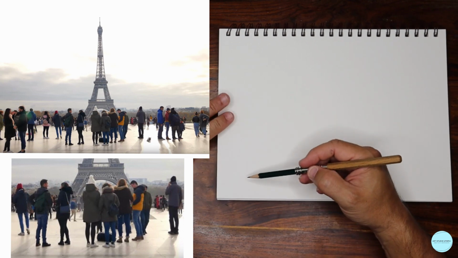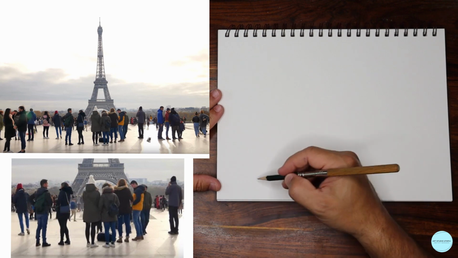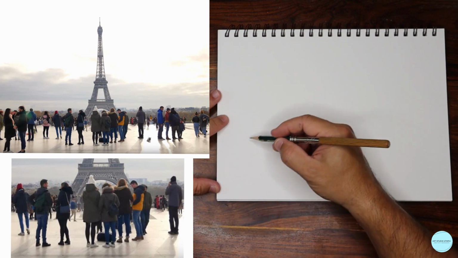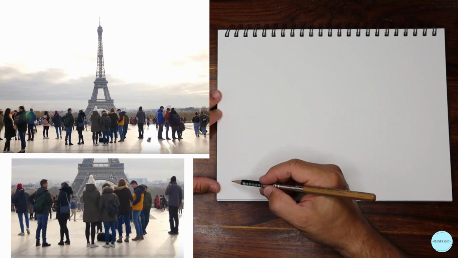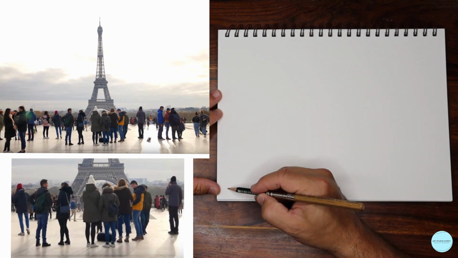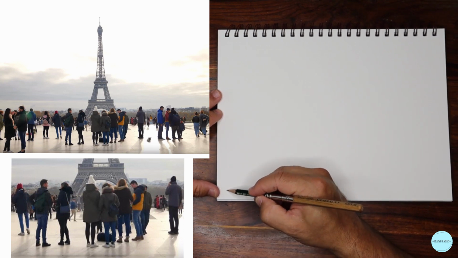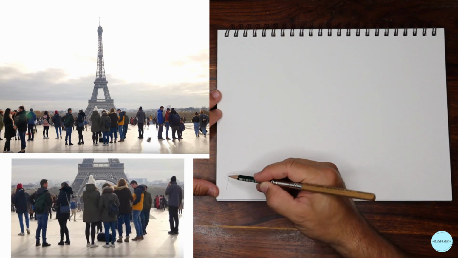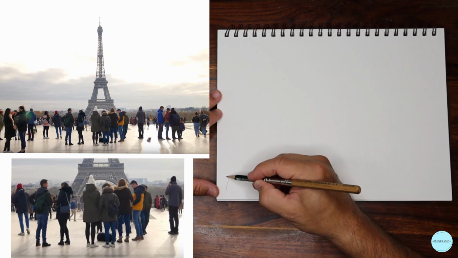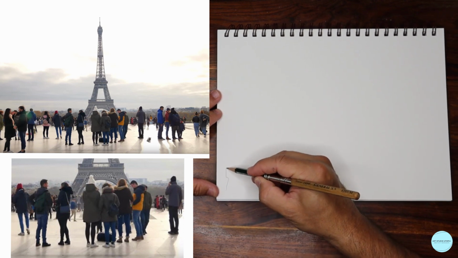I usually place my fingers on my paper to give me a sense of how far along the paper I'm moving. And I'm going to begin my lines starting way to the left, right at the legs of this, looks like a young lady there. And here we go. So it's really just like going for a walk, and you're just following the trail.